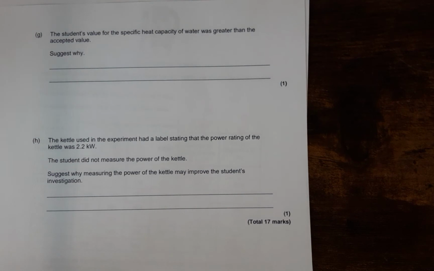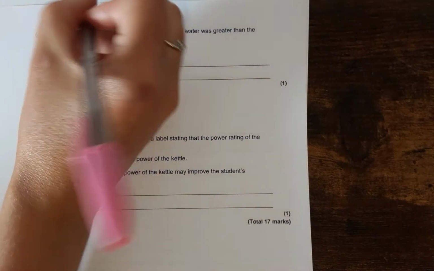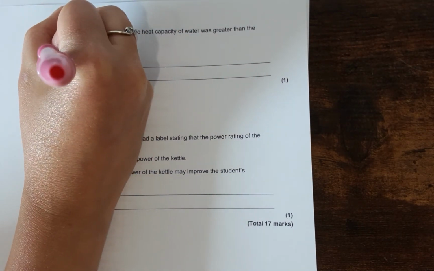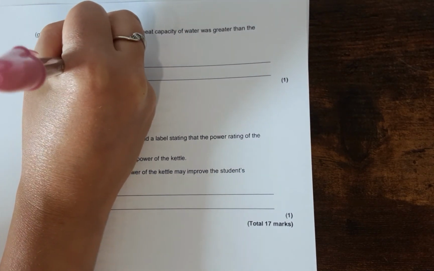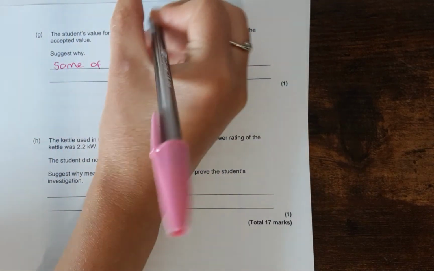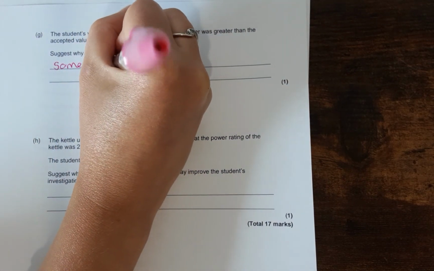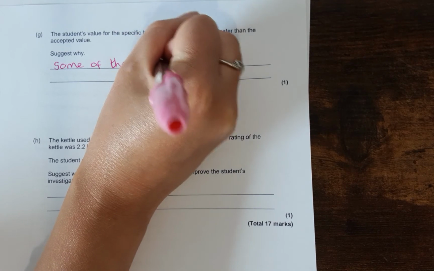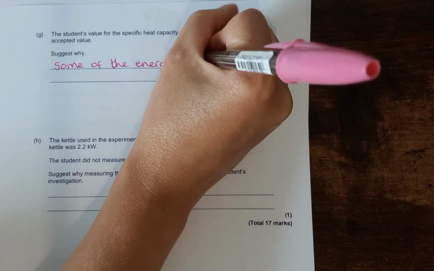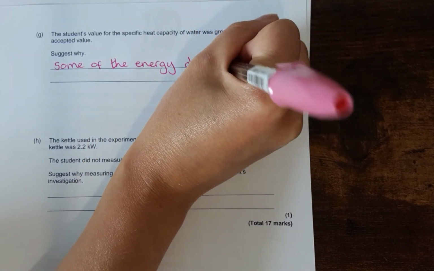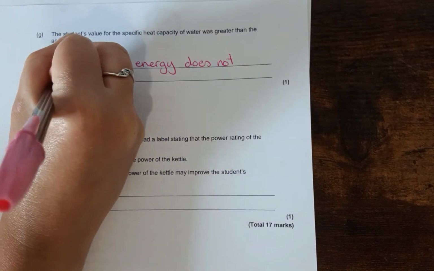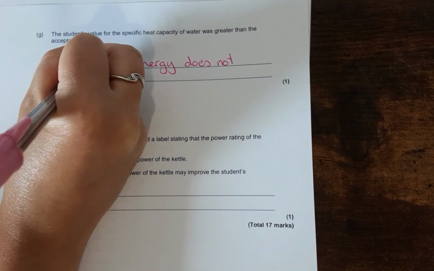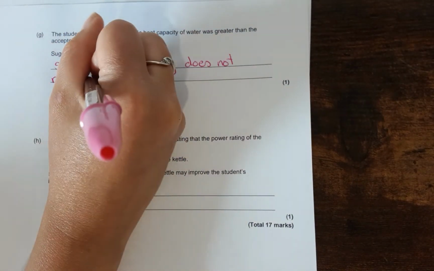Some of it would go into raising the temperature of the surroundings or raising the temperature of the kettle. But for this question, it would be good enough to put some of the energy does not raise the temperature of the water. So the temperature hasn't gone up by enough really, because not all the energy has gone into it.